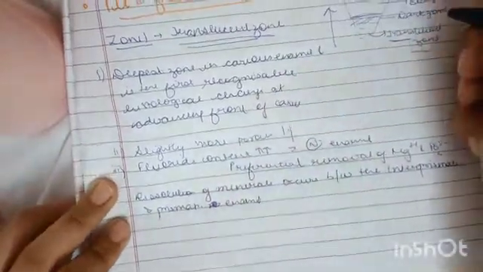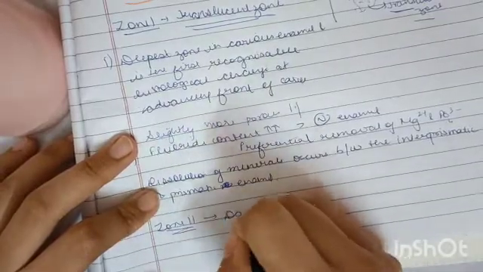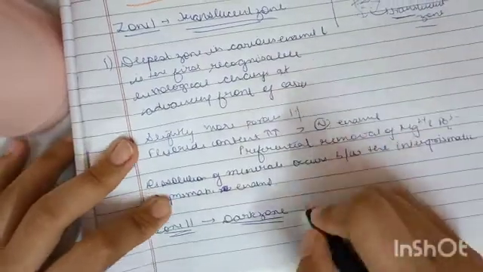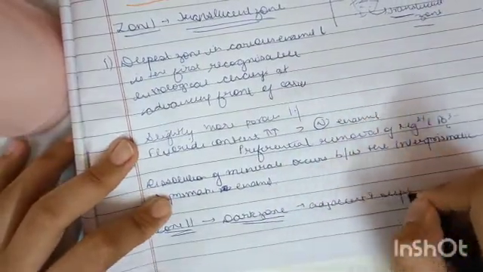Now let's discuss the second zone, which is the dark zone, zone 2. Now what happens here is it is lying adjacent and superficial to the translucent zone.